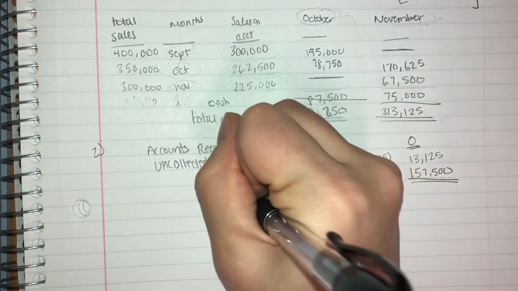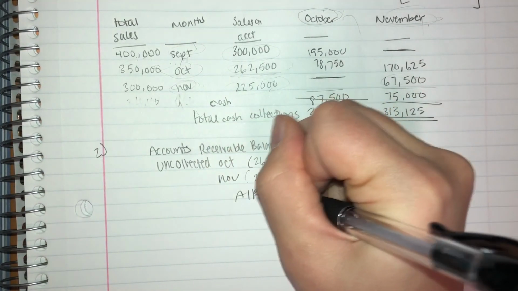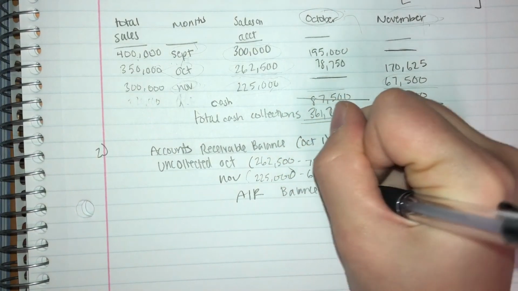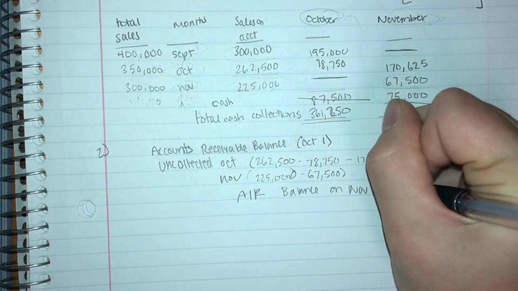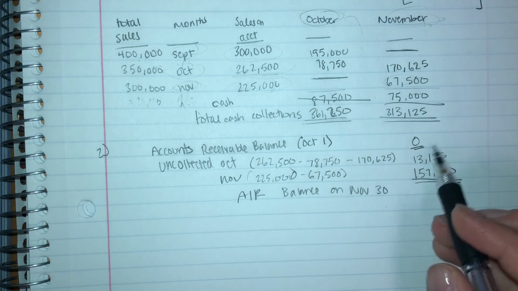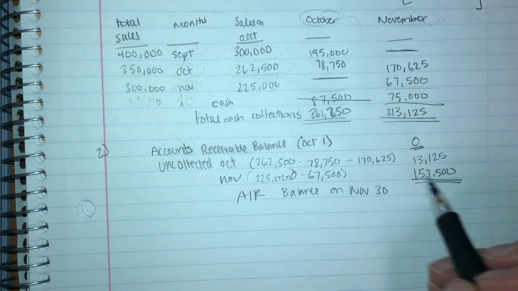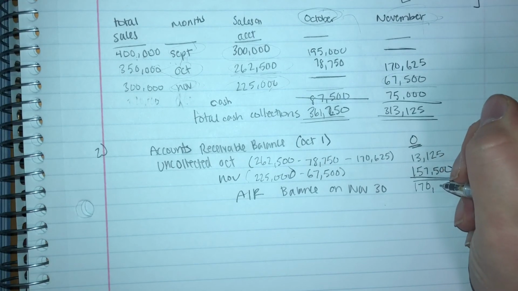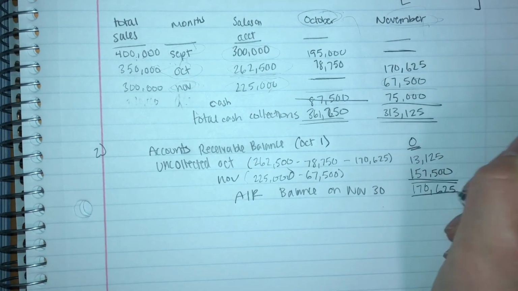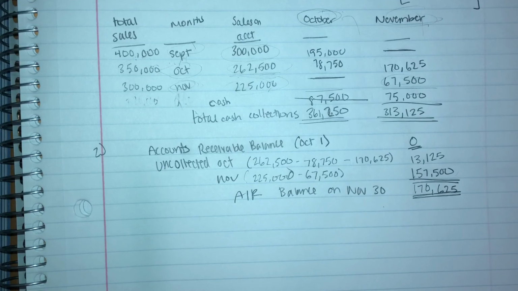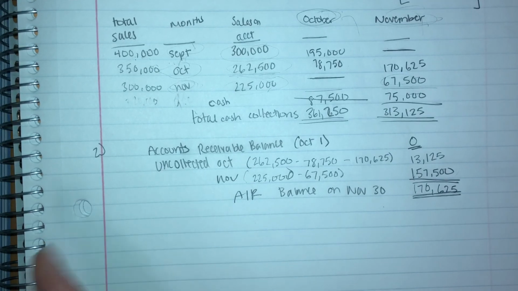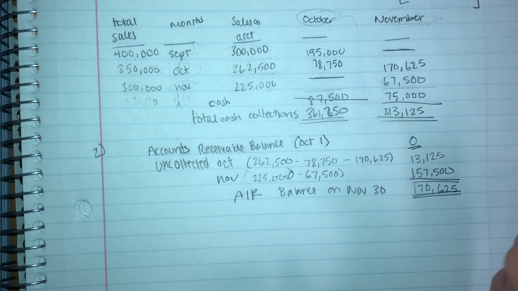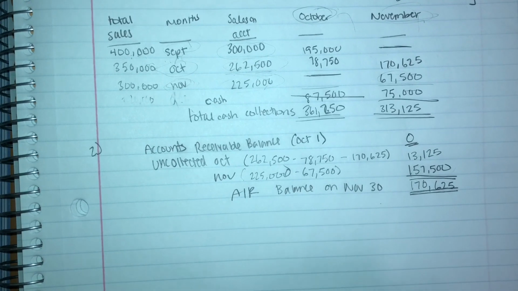So my accounts receivable balance on November 30th would be these three things added together. So my total would be 170,625. So that's the answer for that question. Again, this wouldn't be a very big points problem, but it's something that if you can get the points, it's great.